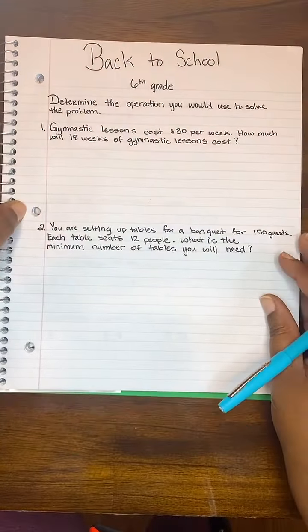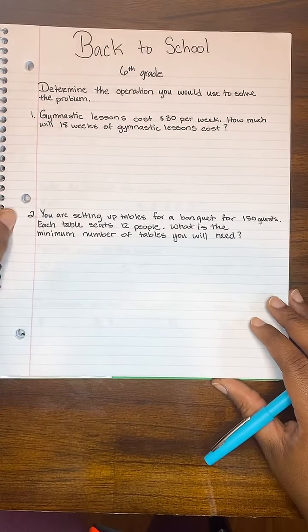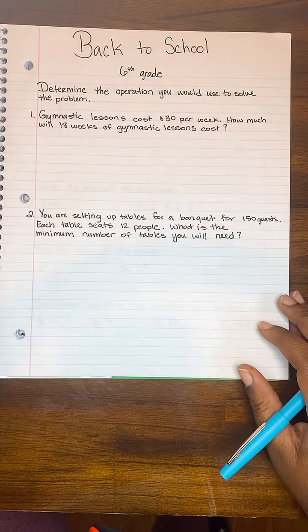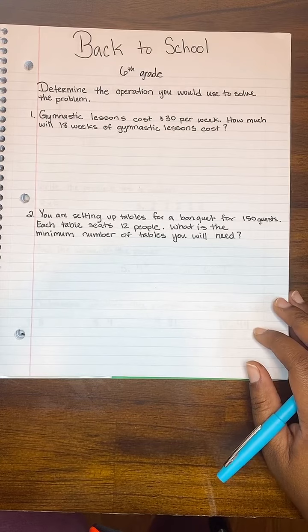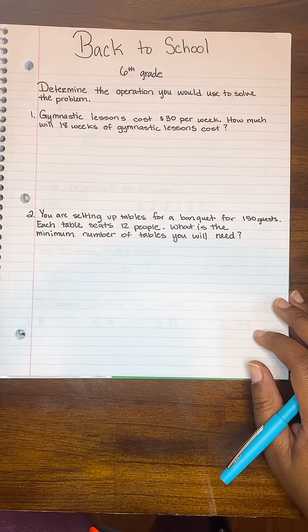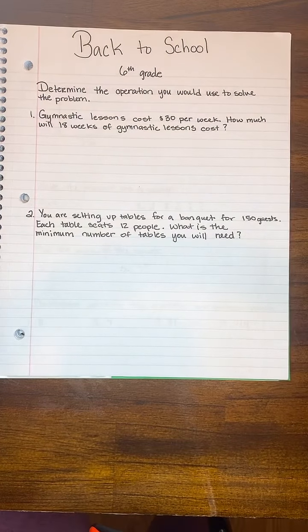And of course, we can't do math without some word problems, right? The yucky word problems. Oh, Pisces, do I do second grade? No, unfortunately, I only do middle school and up. I'm a high school teacher. And so I only focus on middle school and up.